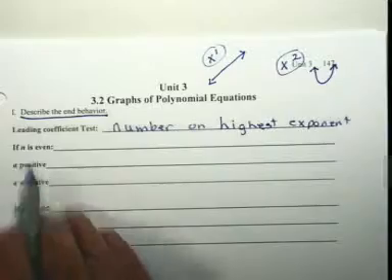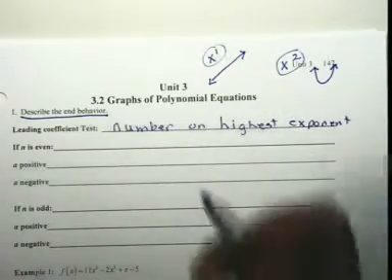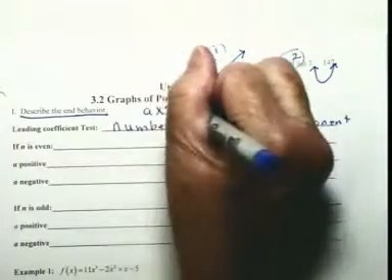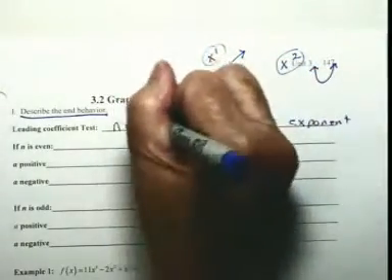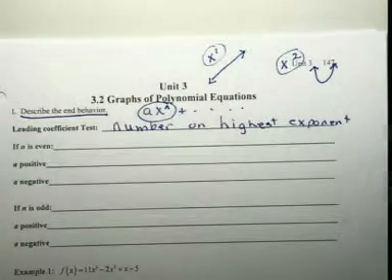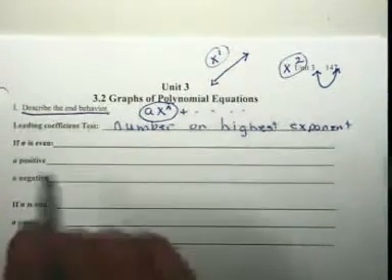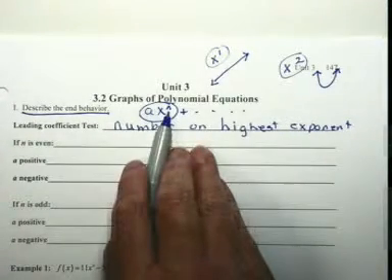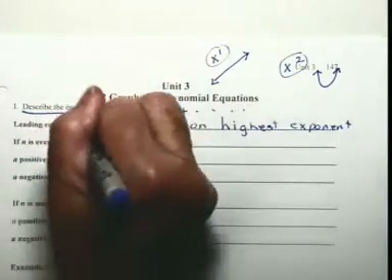If n is even, and this is when I have an equation in the form ax to the n plus, we're just looking at the first number. If it's raised to an even power, both ends are going to go the same direction.